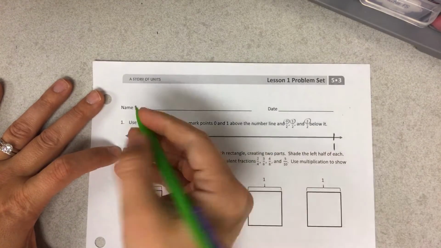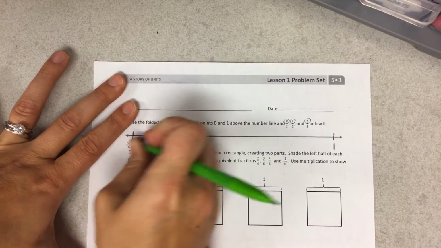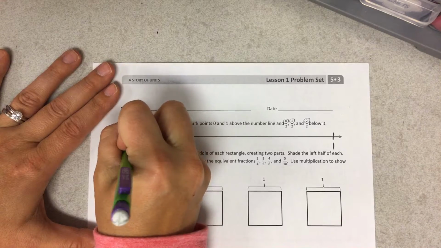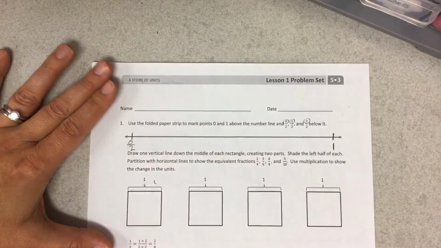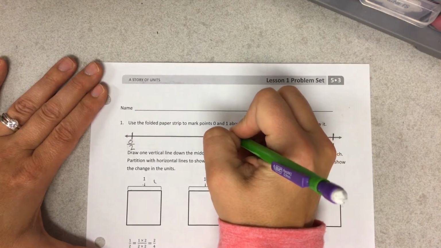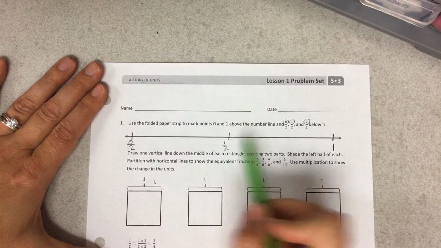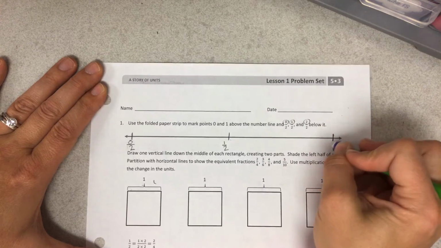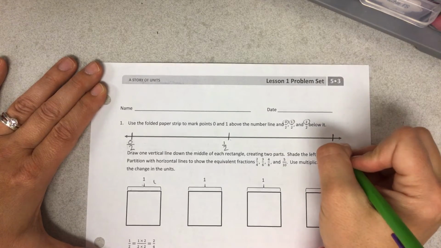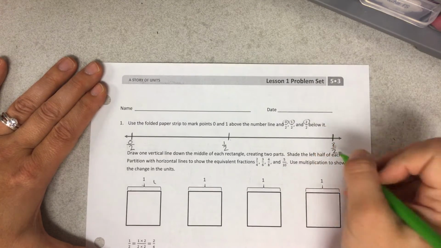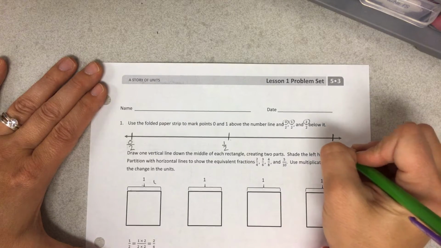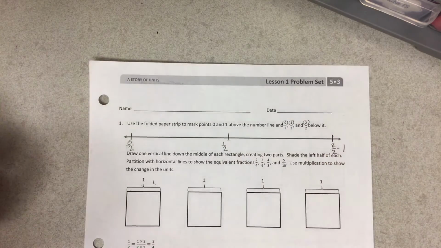So if I have 0, I should probably make this a little bit smaller. This will be 0 halves, okay? Then for 1 half, I'm going to show 1 half, so I'm going to have 1 tick mark. And then on this one, where I have 1, is where I'm going to write 2 halves. But of course, guys, what does 2 halves equal? 2 halves equals 1, okay?